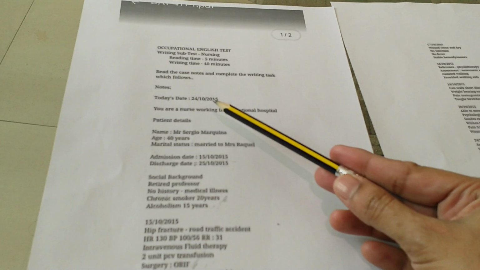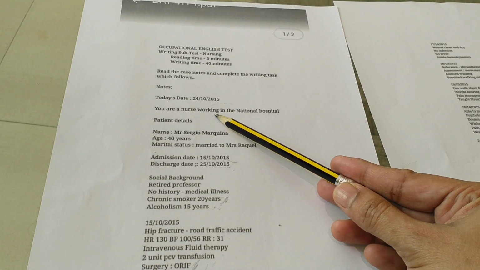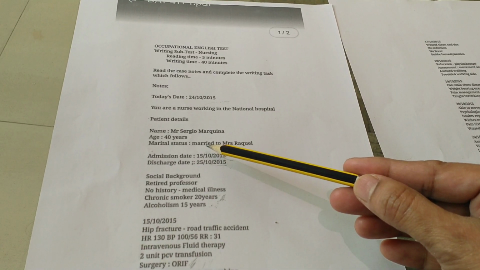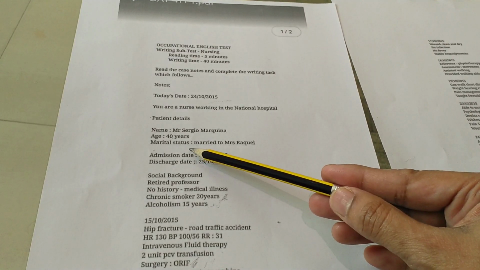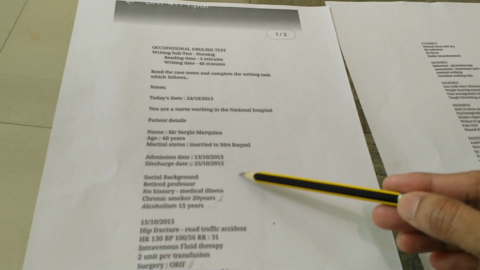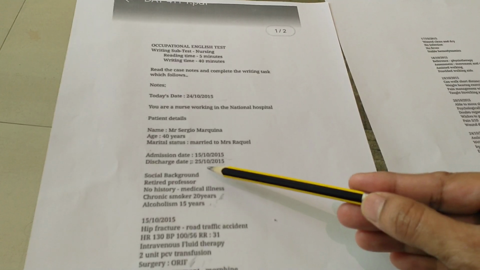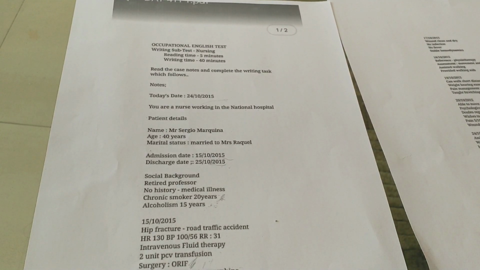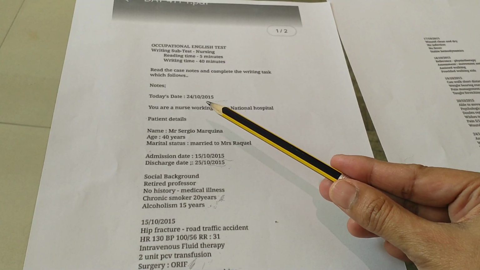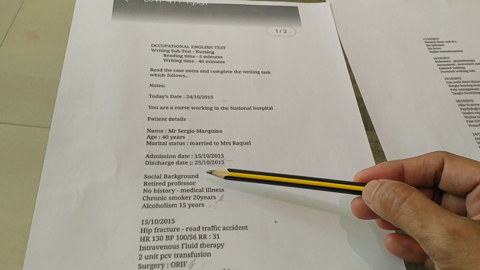The today's date is mentioned here, 24/10/2015. Then you are a nurse working in National Hospital. Patient details is given. Mr. Sergio Marquina, age 40 years. Then marital status is married to Mrs. Raquel. Admission date is 15/10/2015. Discharge date is 25/10/2015. But be careful, the discharge date is 25 and today's date we have to notice this is 24/10. So the patient will be discharged tomorrow. If you write today means it will be wrong.